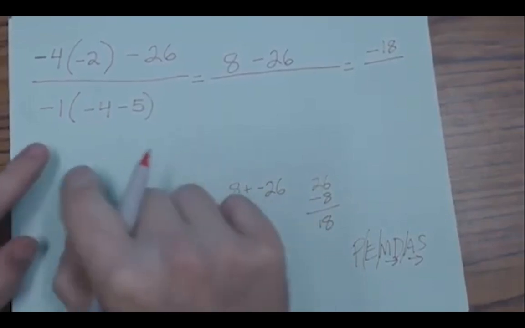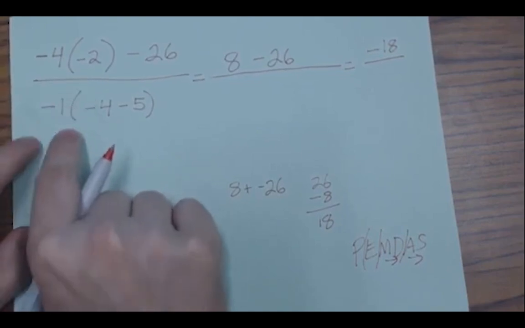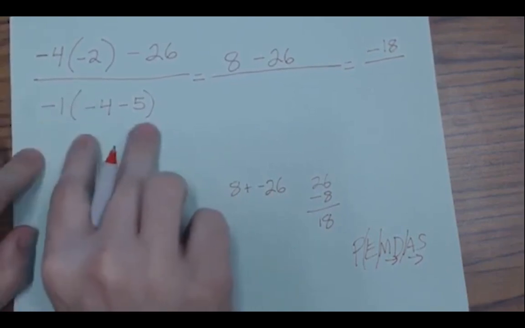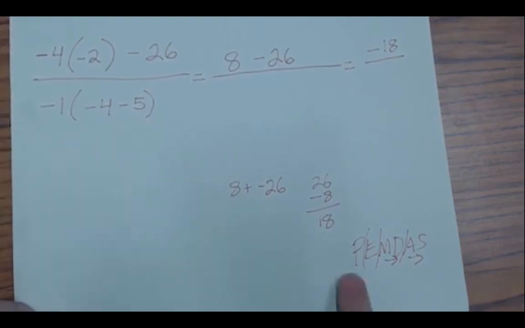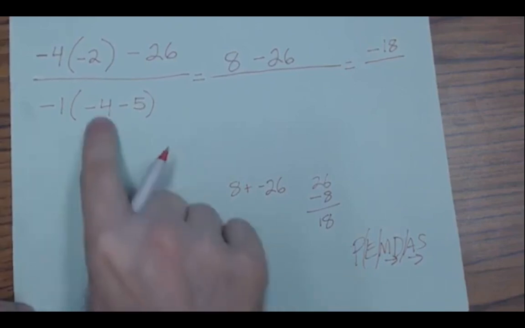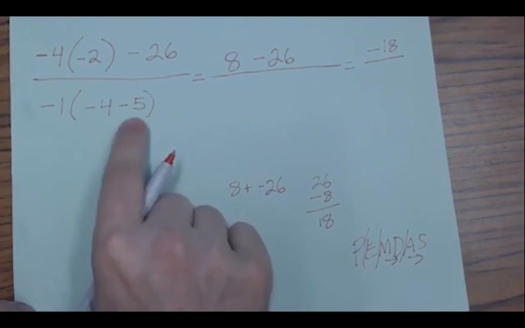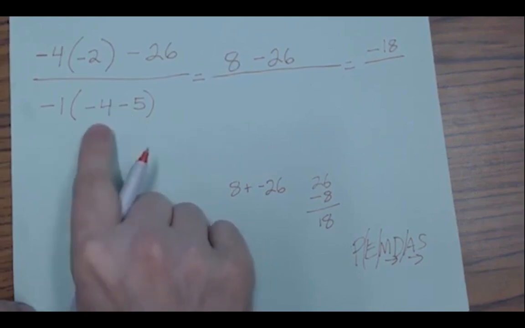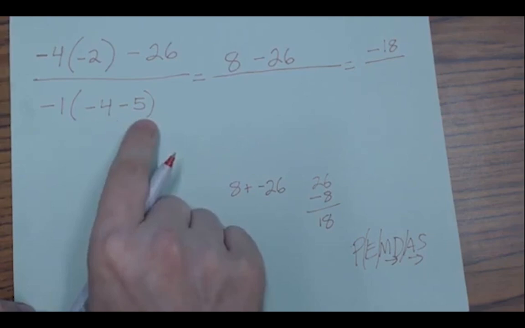On the bottom, this is not addition or subtraction. This is multiplication. -1 times the thing in parentheses. Order of operations says we do parentheses first. So inside the parentheses, -4 minus 5. That's how I like to think about it. That tells me we're starting at -4 on the number line, and we're moving left 5.